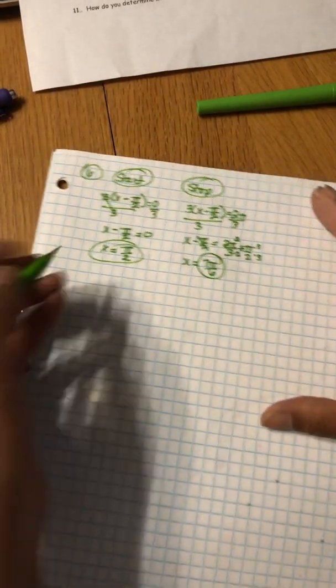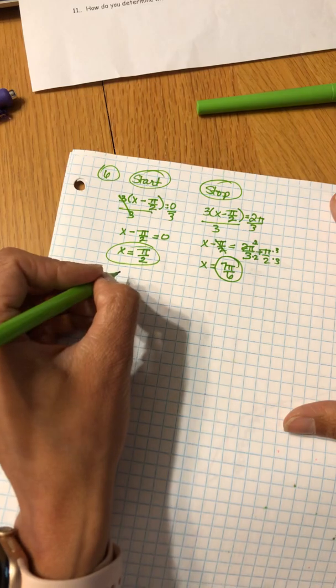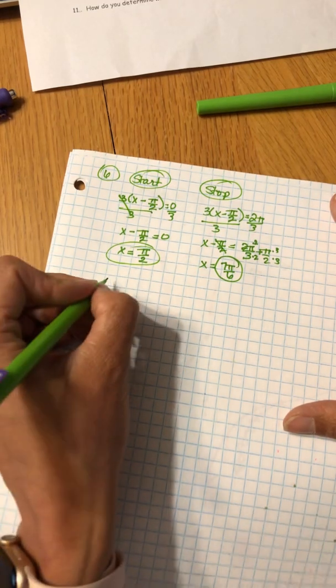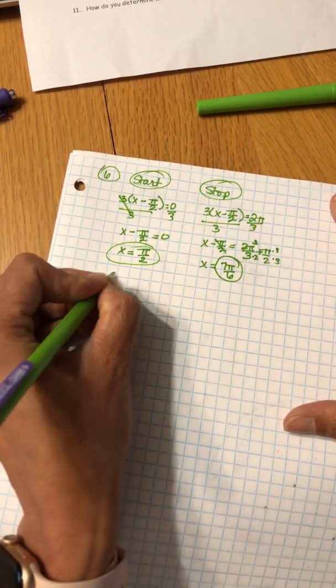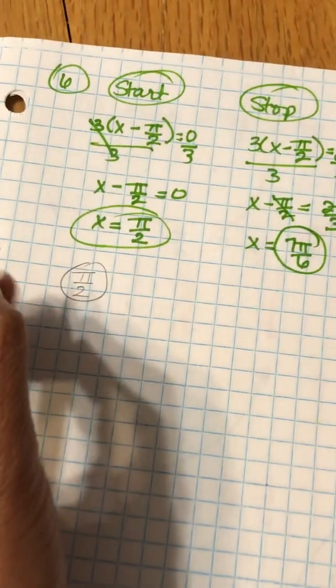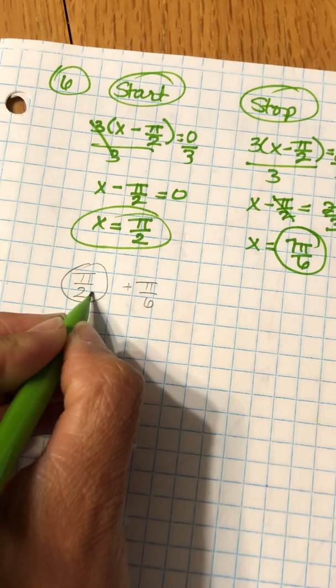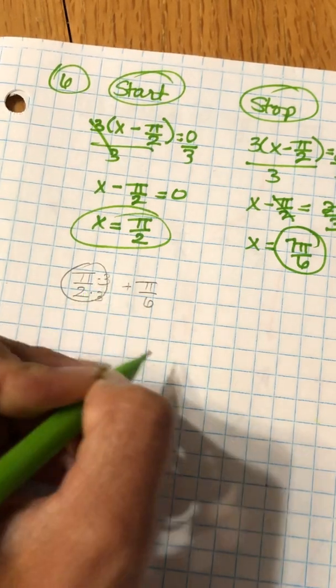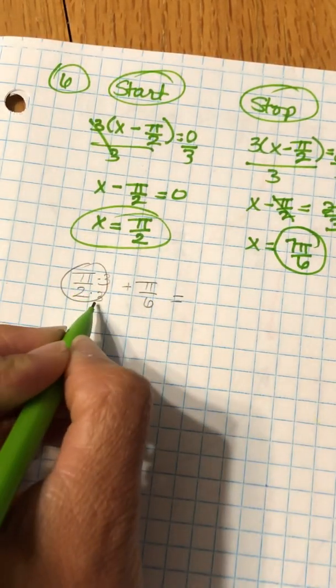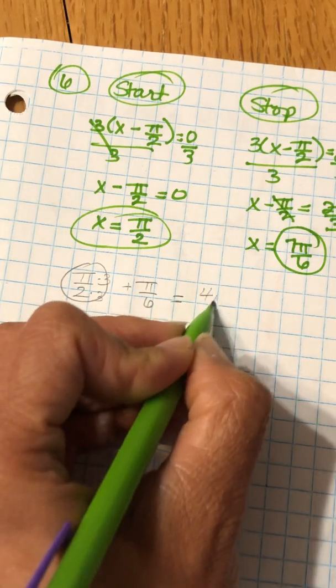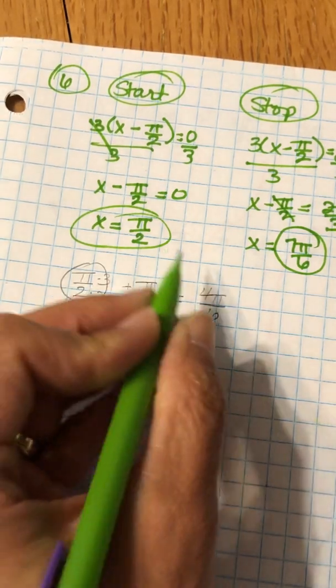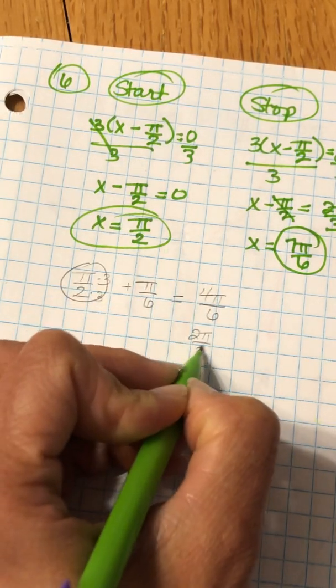So back to my pencil. Remember, what were we adding? Pi over 6. So we start with pi over 2. It's my first mark. And we're adding pi over 6. So again, with the common denominator stuff, I'm going to have to multiply this one top and bottom by 3. So 3 pi over 6 plus 1 pi over 6 is 4 pi over 6. And that reduces to 2 pi over 3.